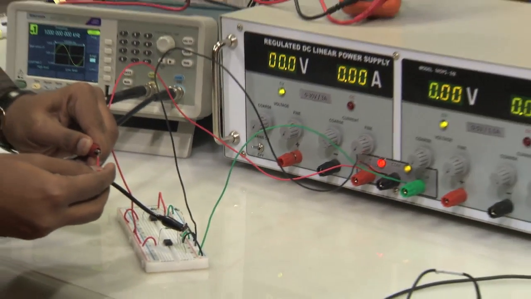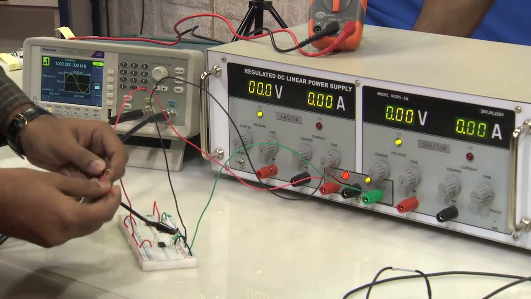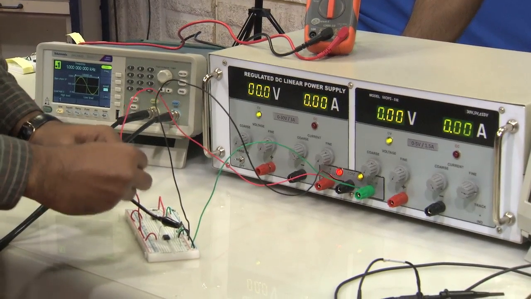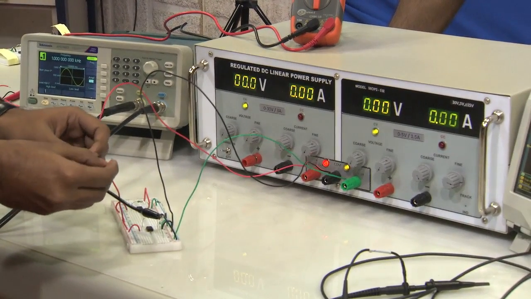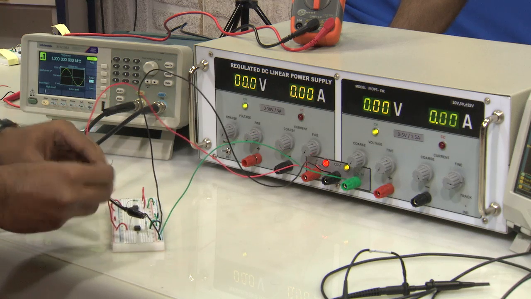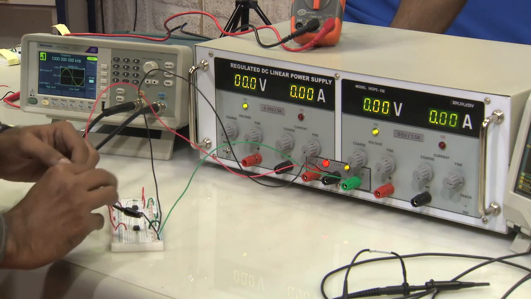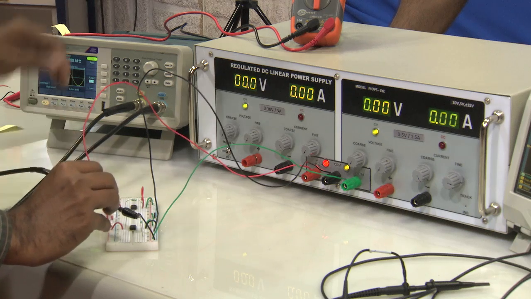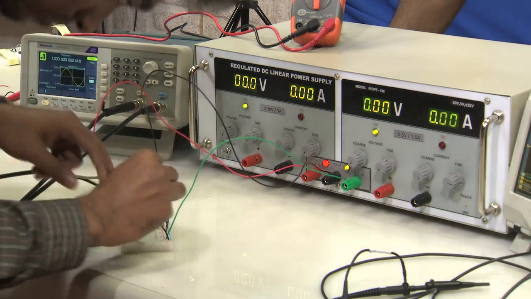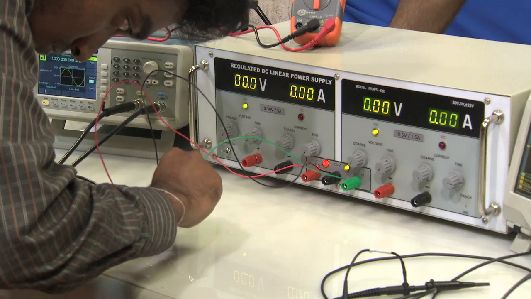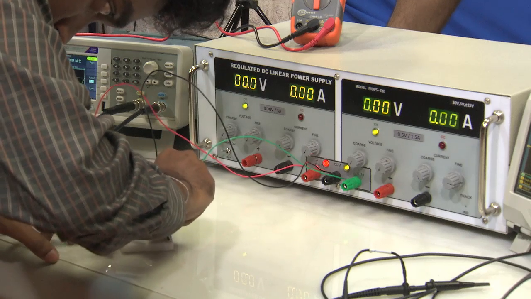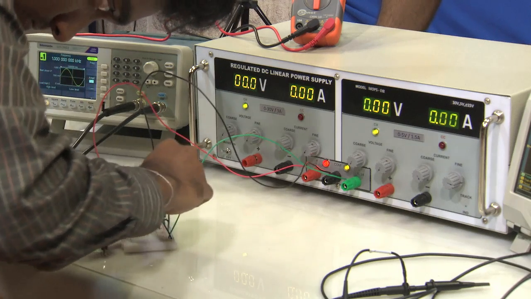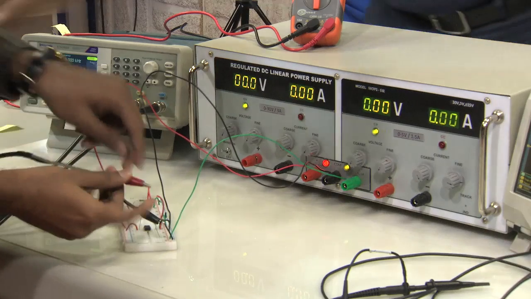What he is trying right now is giving an input signal to the inverting terminal of an operational amplifier. It is an extremely simple experiment. That is why we have said these are basic op amp circuits. So we are now connecting the signal to the inverting terminal, or you can take another, longer wire.